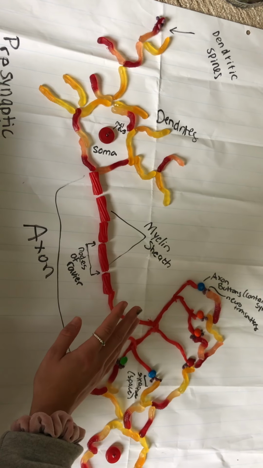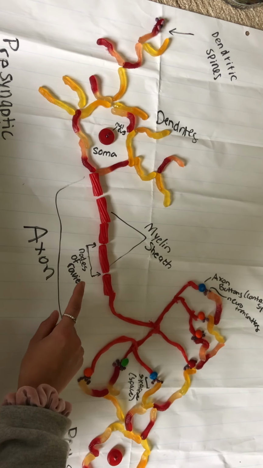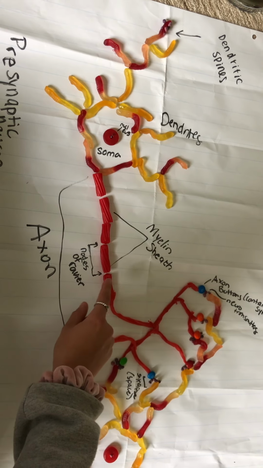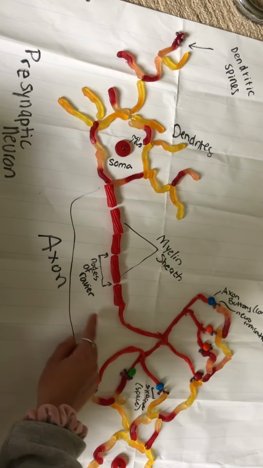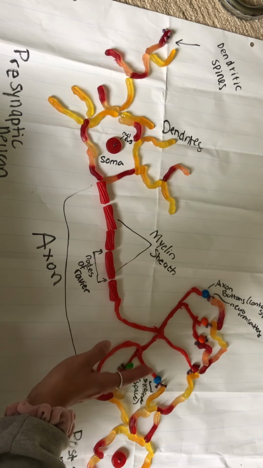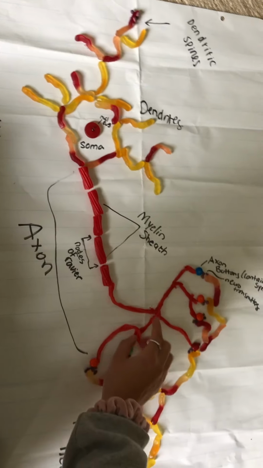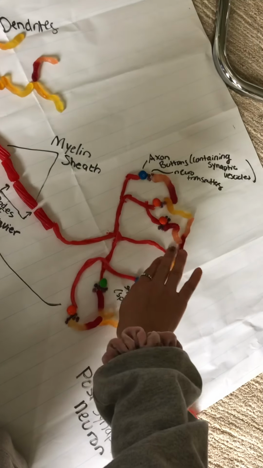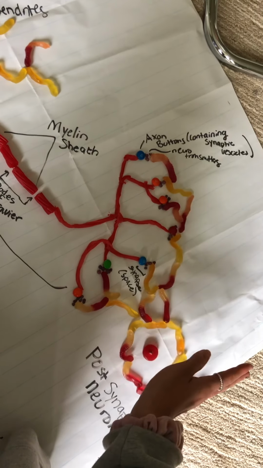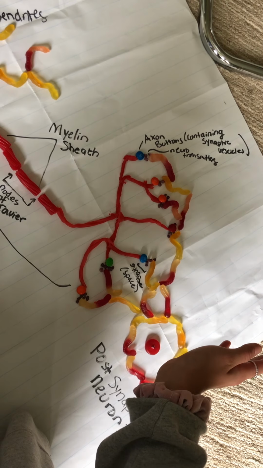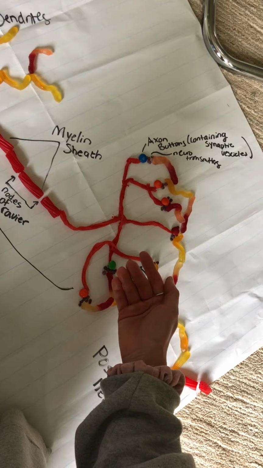The all or none principle is if the threshold of excitatory messages in the axon is met, the neuron will fire at the same strength and intensity the whole time. It doesn't change strength. And then reuptake is when the axon fires more neurotransmitters than needed for the neuron, to account for failure. And then the excess is absorbed back into the presynaptic neuron.